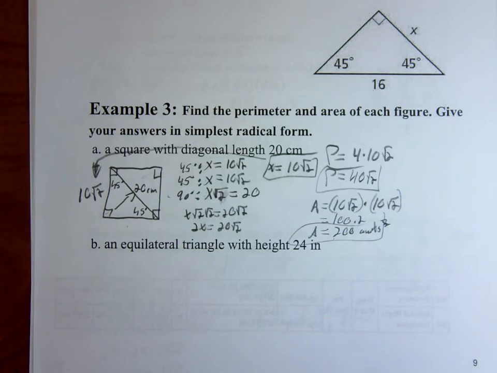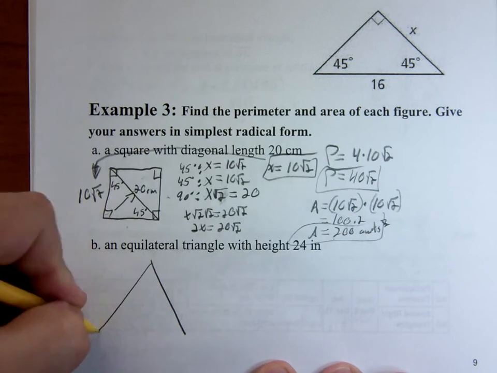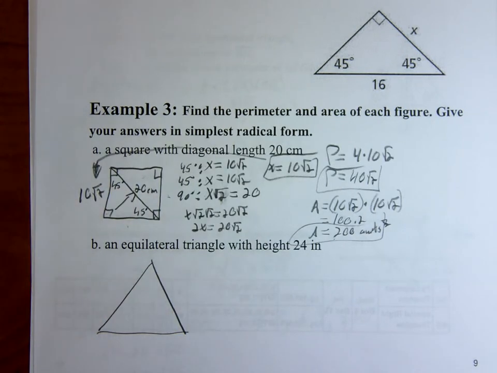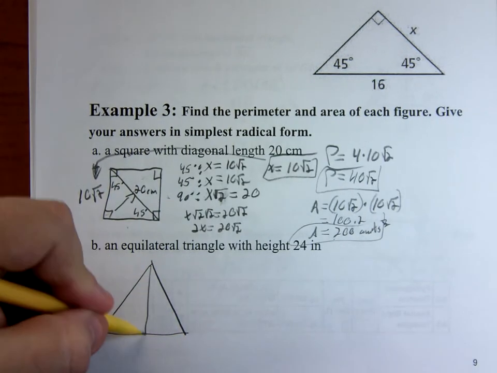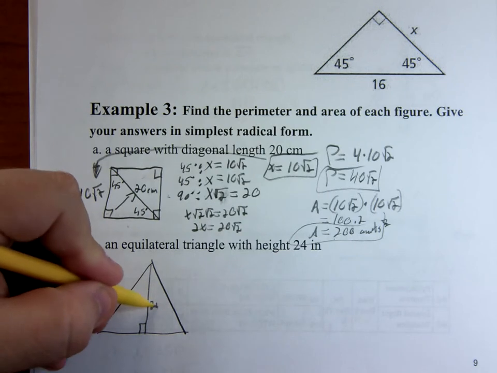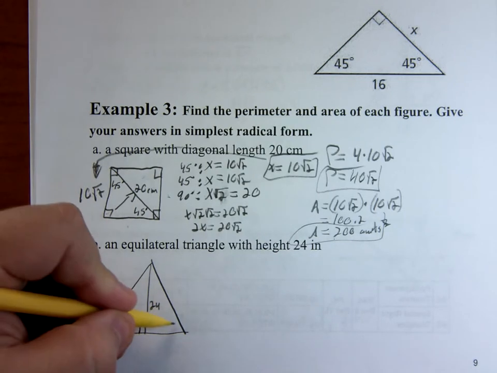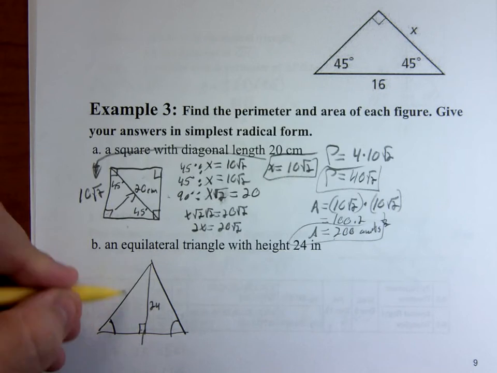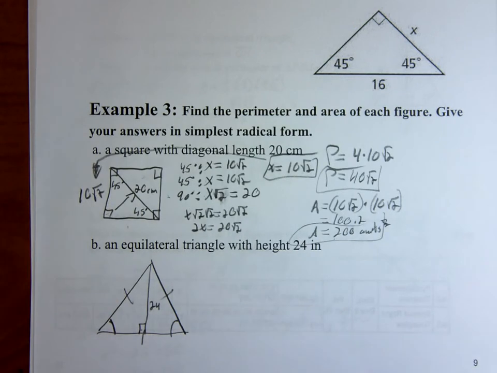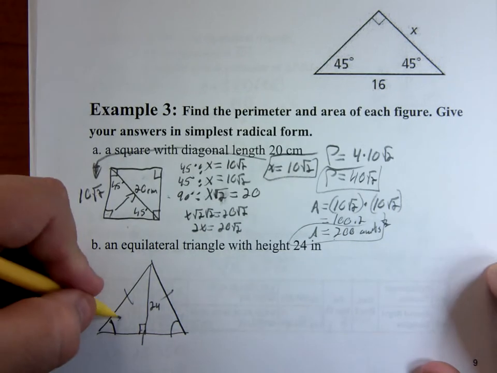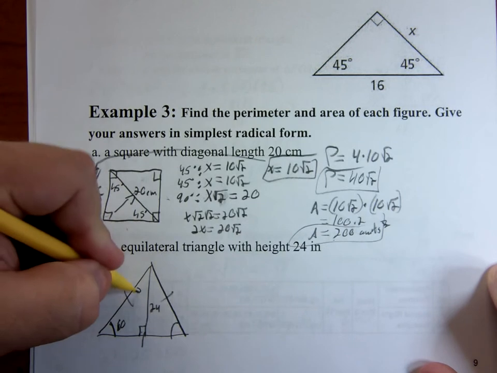So, last one, equilateral triangle. It says it has a height of 24 inches. Okay. Well, I know that this is 60 degrees, and this angle is going to be 30.